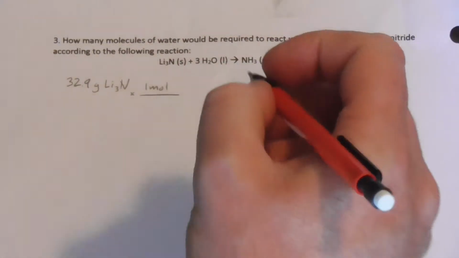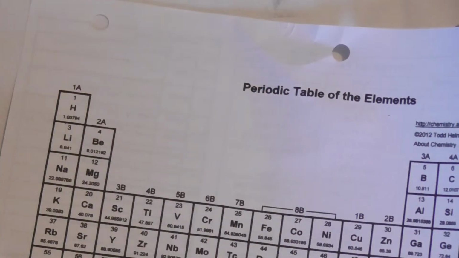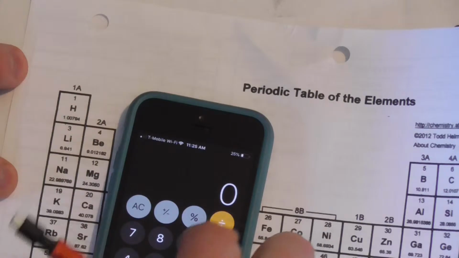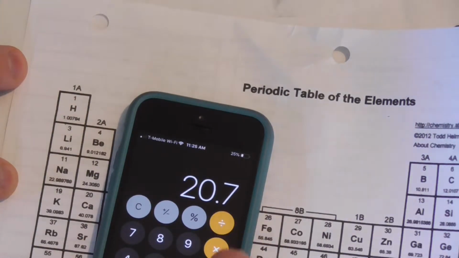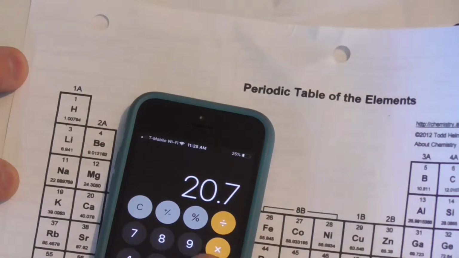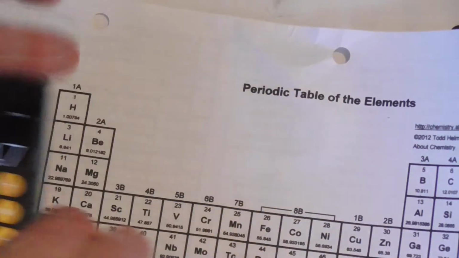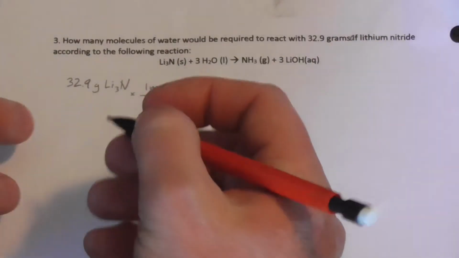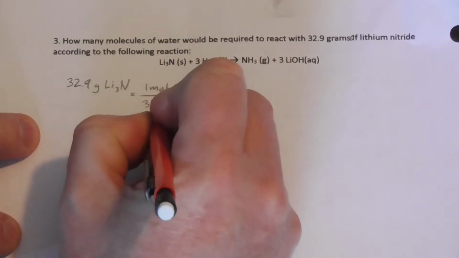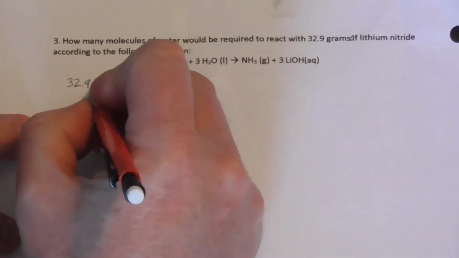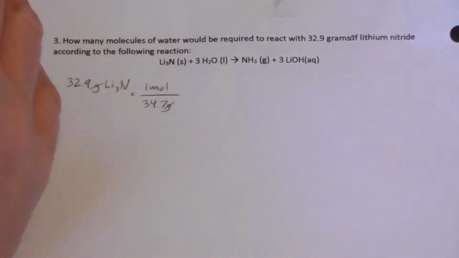I need to find the gram molar mass for lithium nitride. Lithium's about 6.9, so 6.9 times 3 is 20.7, plus 14 for nitrogen, 34.7 grams is my gram molar mass for lithium nitride. So my grams cancel out.